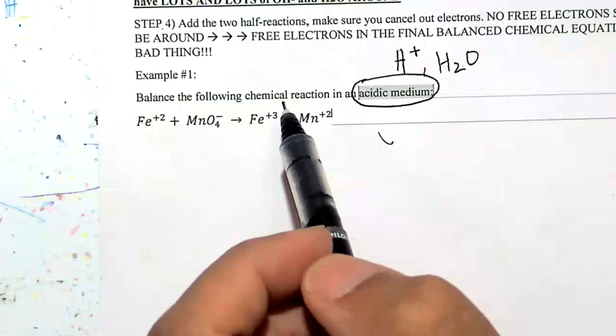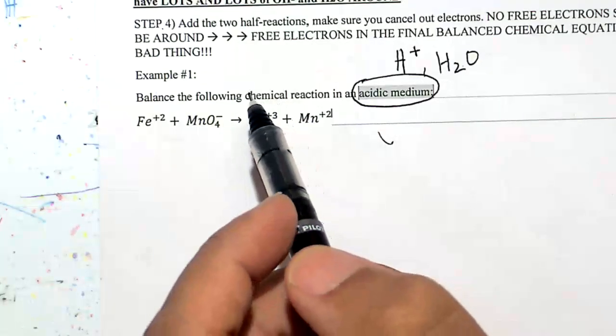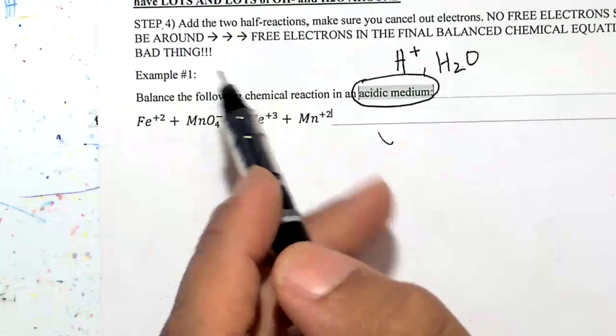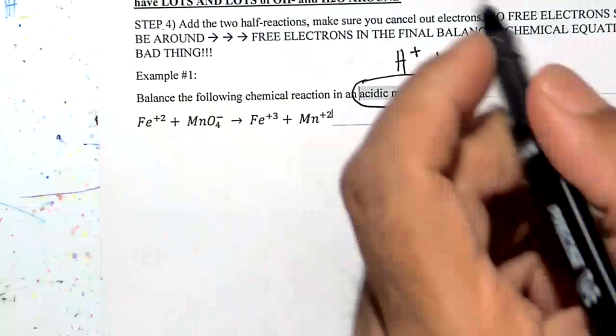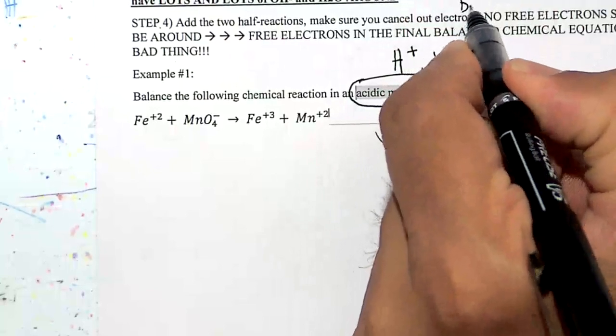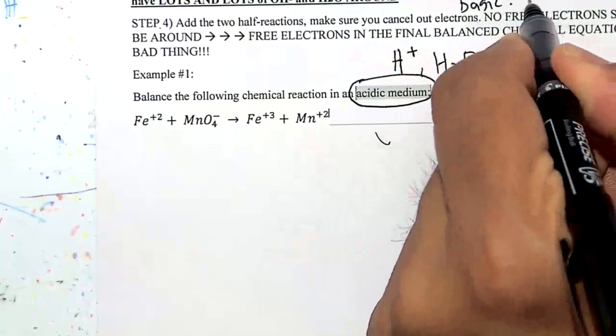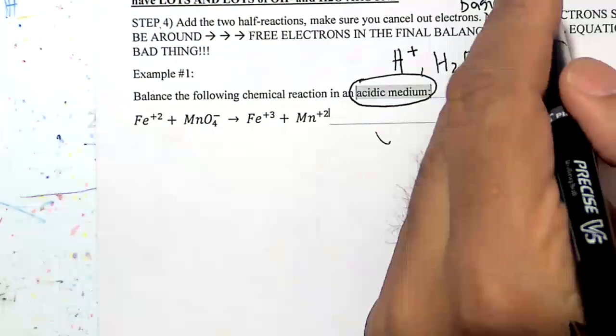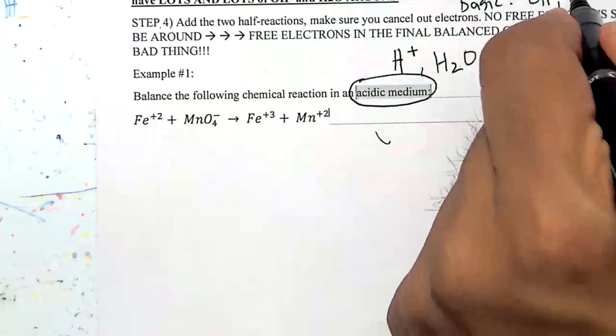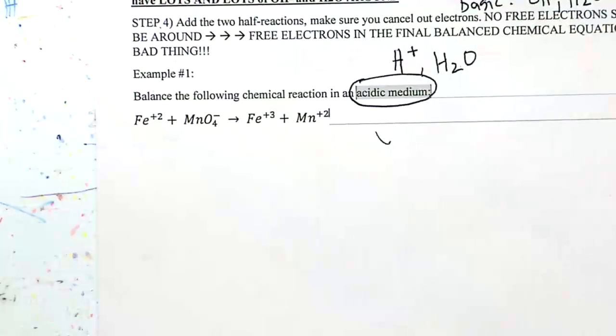Balance the following chemical reaction in acidic medium. So once again, when we say acid, you have protons and water. If it's base, what do you have a lot of? Water and what else? Very good, OH minus. Not OH, OH minus. And everything is in water here.